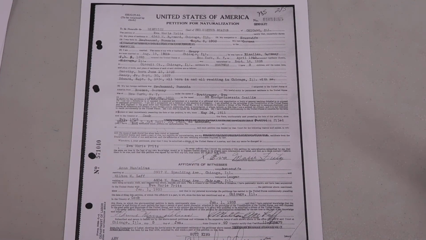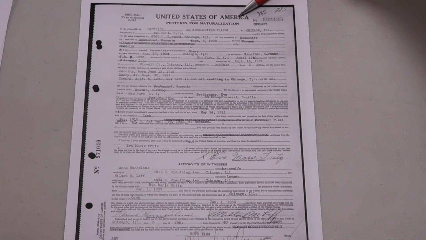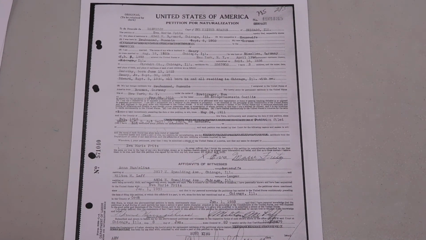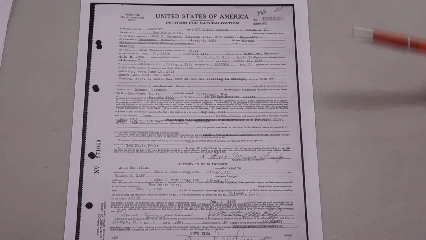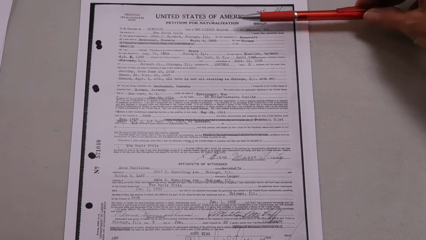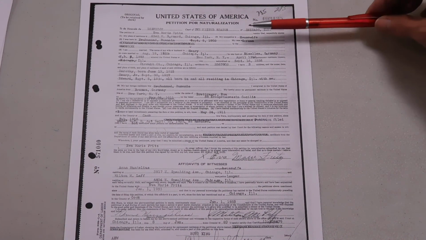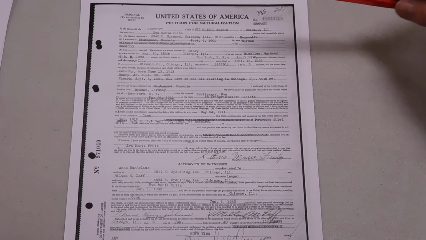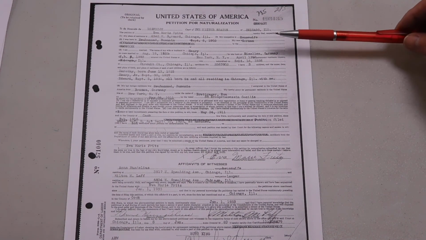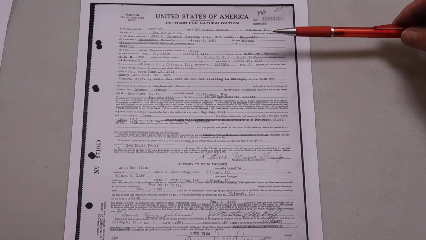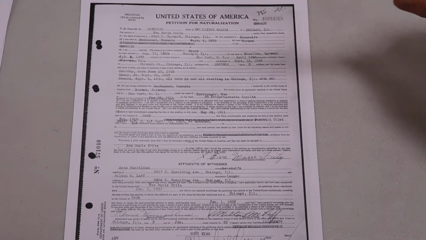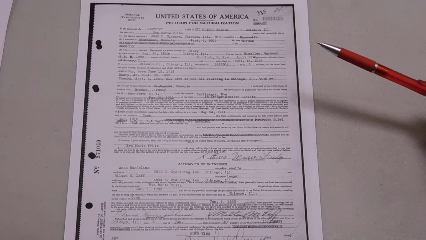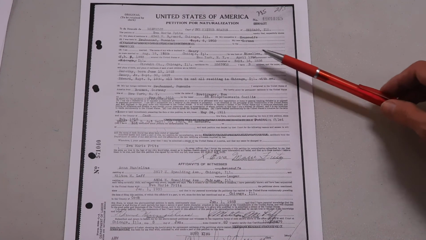Now, this one is a petition for naturalization for a different person. She filed hers in the early 30s. And again, the information on here is her name, where she lives, her birthday, what her job is, her nationality, spouse's name, when she was married, where she was married, where she entered the United States and when.